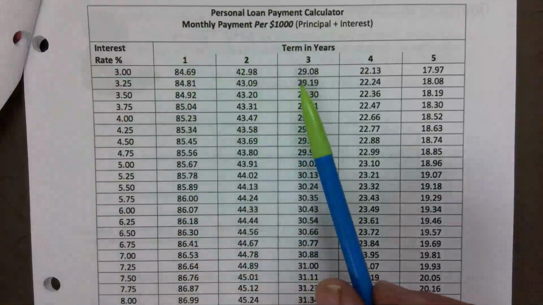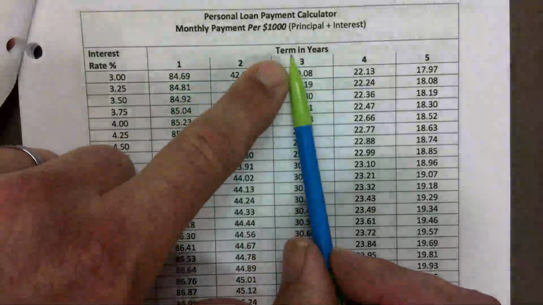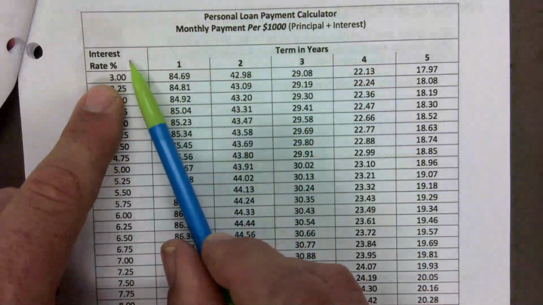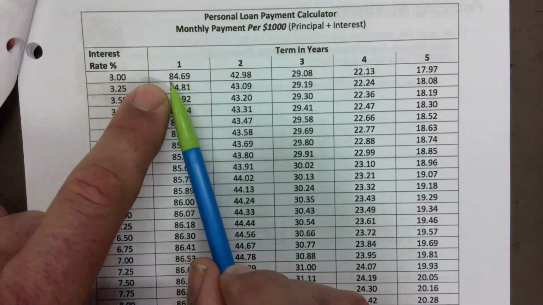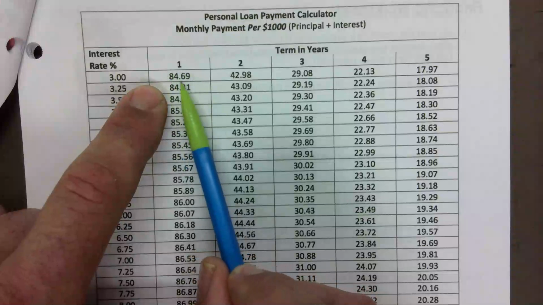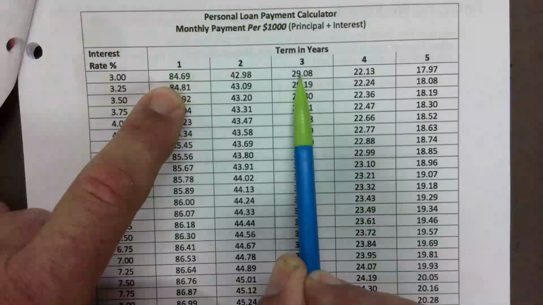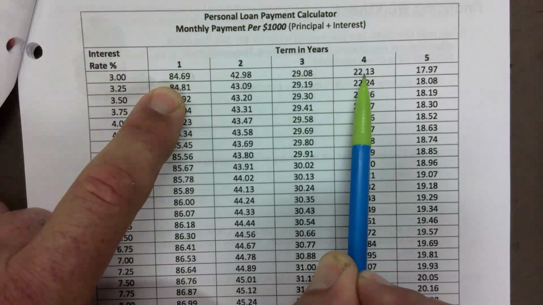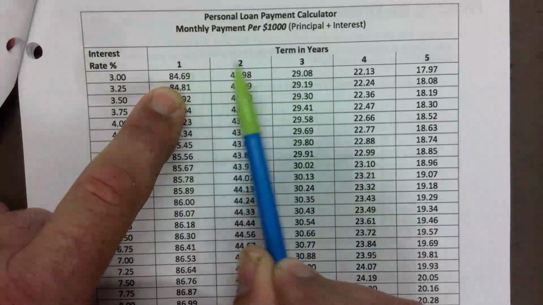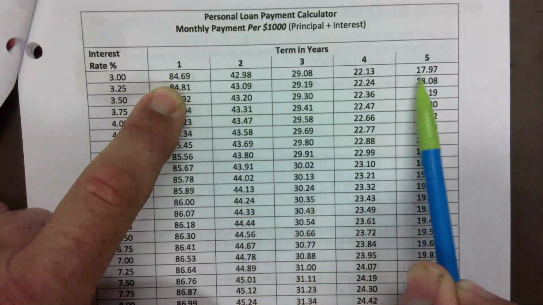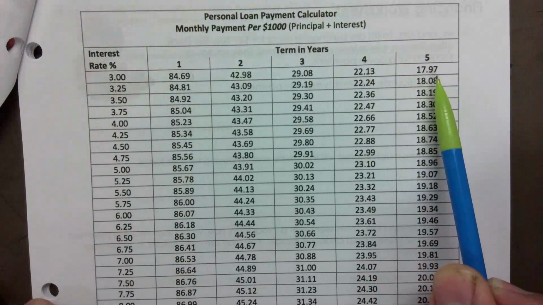And I want you to, well, this table won't always be there, but it kind of shows you, look at the term in years. So let's say you have a 3% loan, that's your interest rate. You went for 1 year, you'd be paying $84.69 per $1,000. What happens to that amount the longer you take to pay it off? You see that? It drops. As you increase the time to pay, your payment will go down, okay?